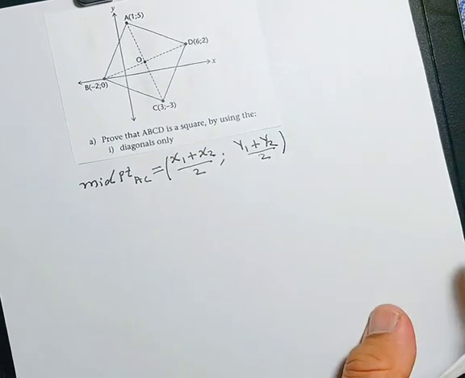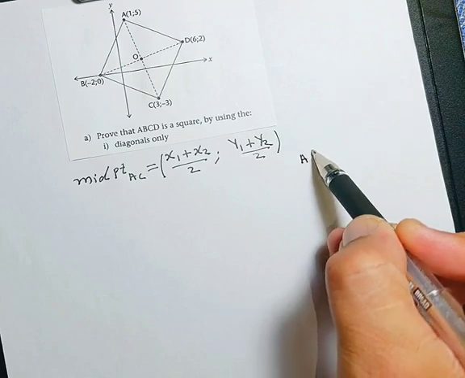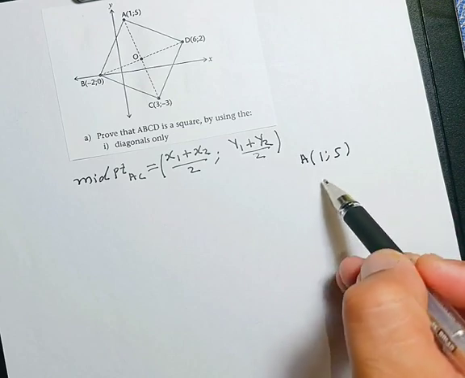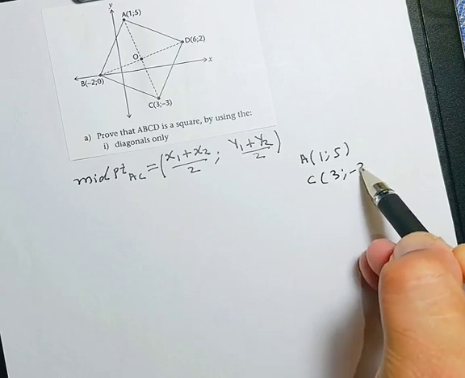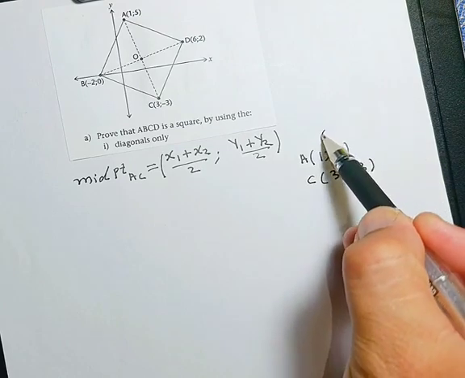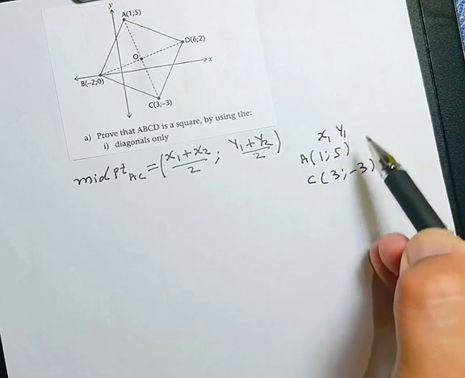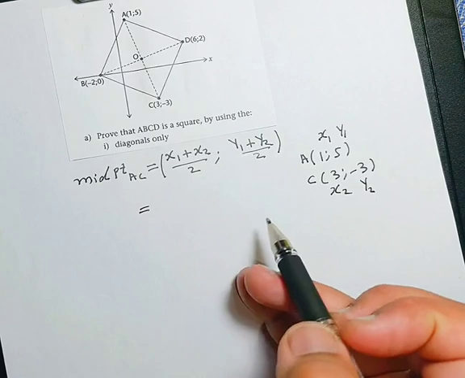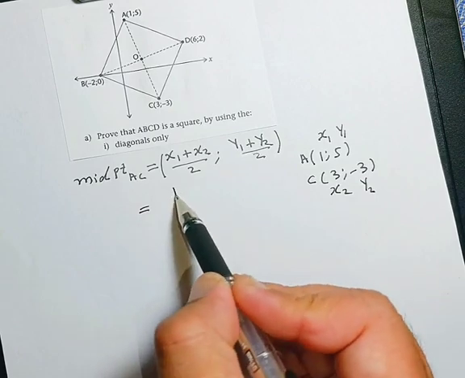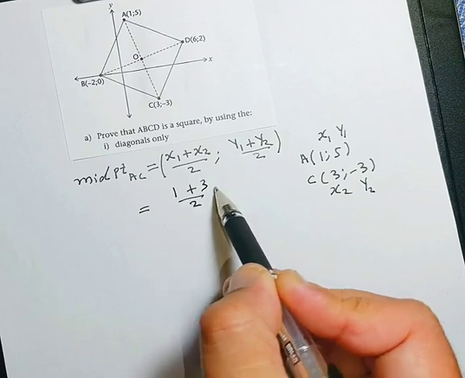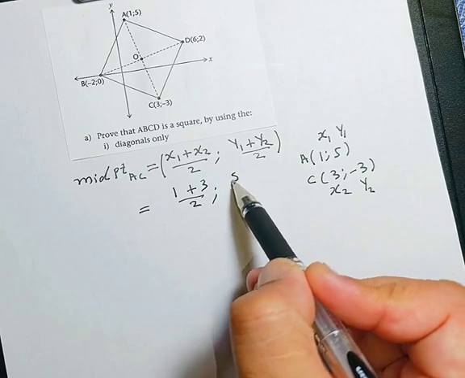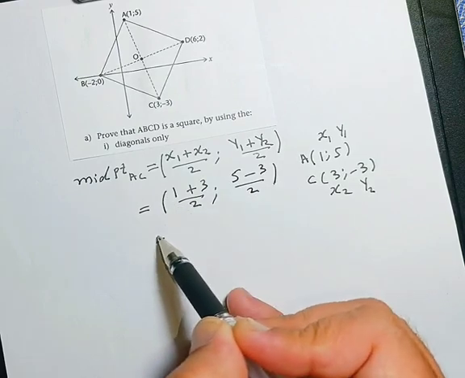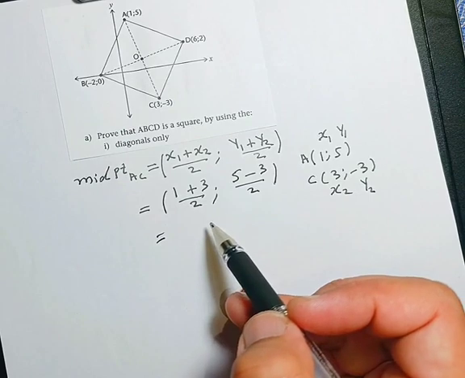The coordinates of A we have 1 and 5, and the coordinates of C we have 3 and -3. So this is my x1 and this is my y1, x2 and y2. I plug all of these values into this formula. So x is 1 plus 3 over 2, and y is 5 plus -3, positive and negative become negative, divided by 2. After I plug these values into this formula, I need to simplify.